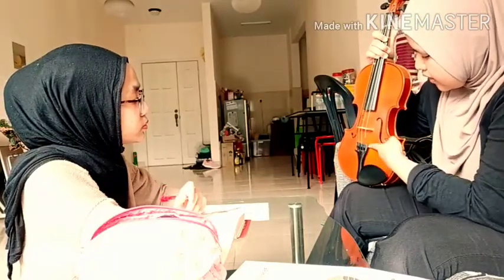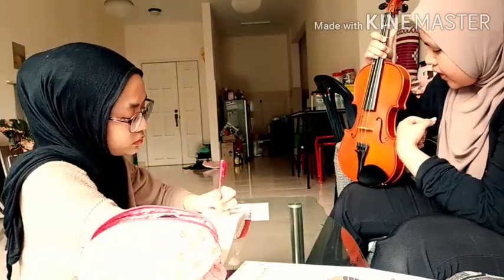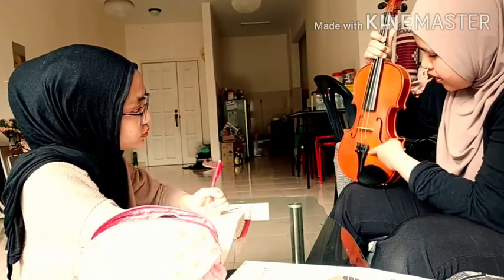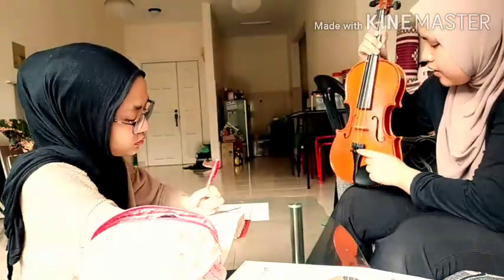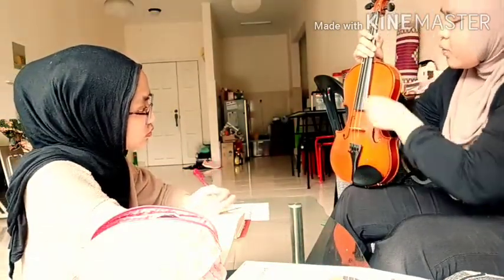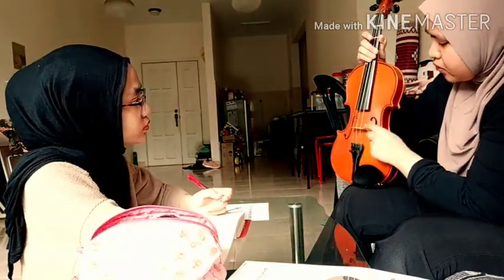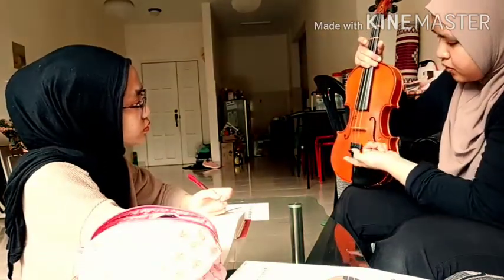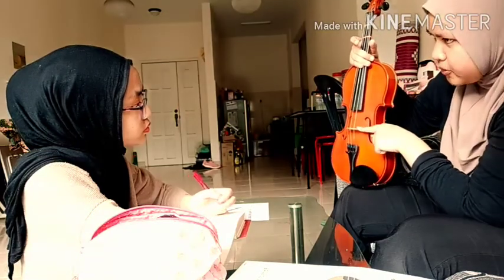And this one we call the tail piece. Okay, tail piece. And the 4 screws at the bottom we call fine tuners. The function of the fine tuner is to tune the strings perfectly. You can tune these 4 strings perfectly using these 4 fine tuners.